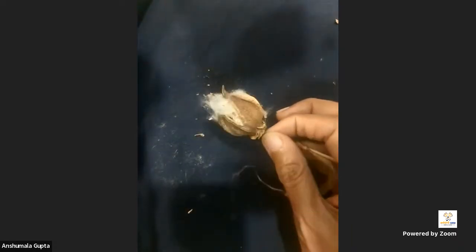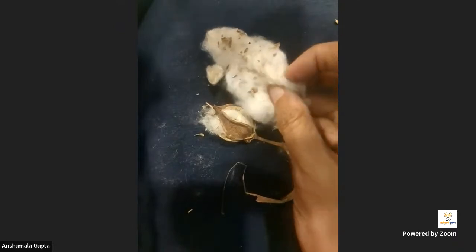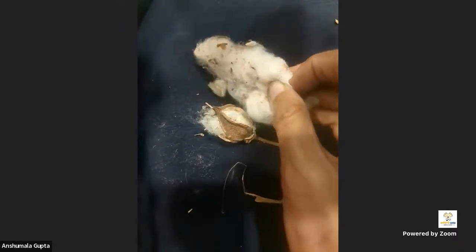This is cotton pods. I'll show you an individual cotton pod. This is an individual cotton pod, which is just getting ready to burst. And when they burst open, this kind of fluff comes out, cotton, which we all use, and there are actually seeds hidden inside, embedded inside.